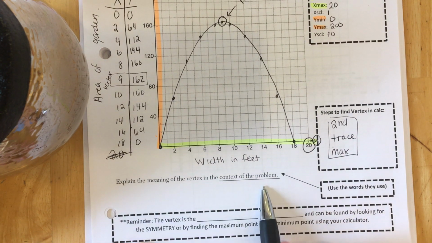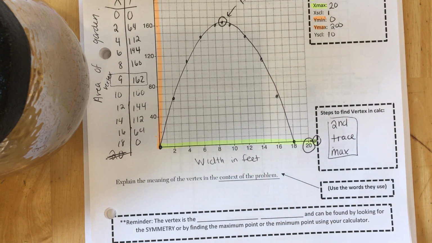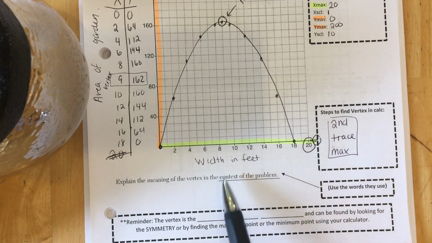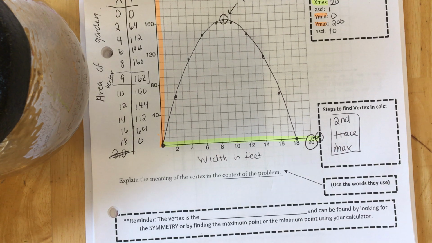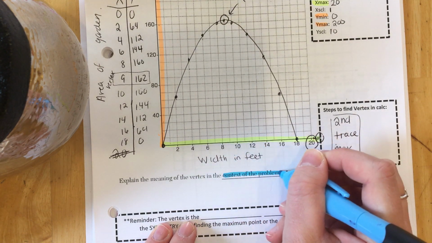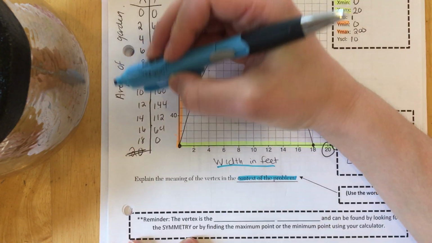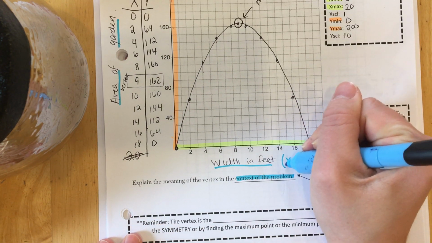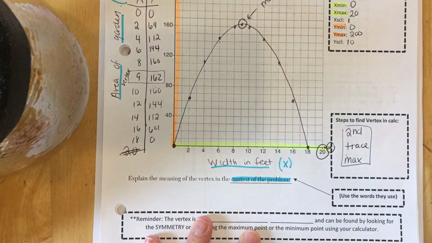Now this is a question that a lot of students struggle with, and this again, if you continue on with Regents after Algebra 1, your Regents questions always, they love asking to answer what something means in the context of the problem. When you see these words, I want you to think of this. Use the words they use. And what I mean by that is, well, what were they talking about? So context of the problem, what kind of things were they talking about in this problem? They were talking about width in feet, and they were talking about area in the garden, okay? The width was your X or your W, it's the same thing. The area was your Y value, okay?